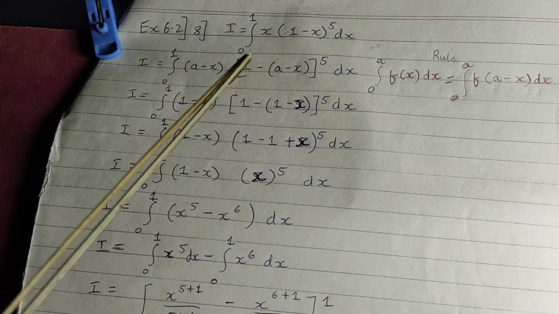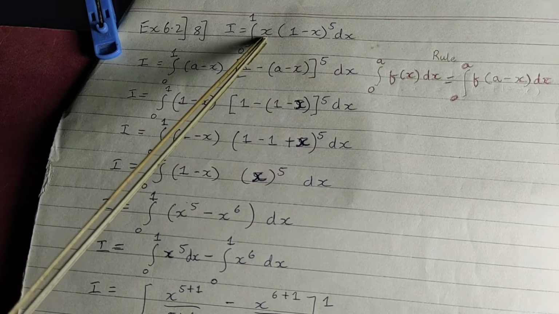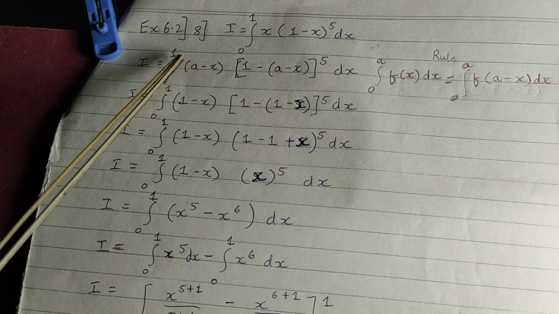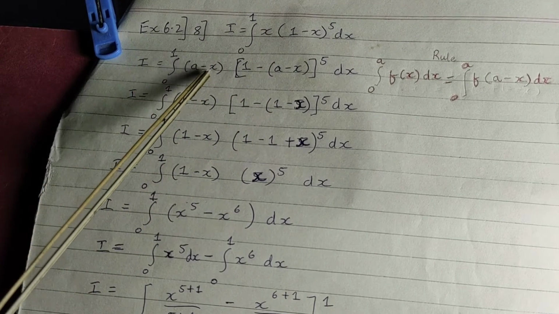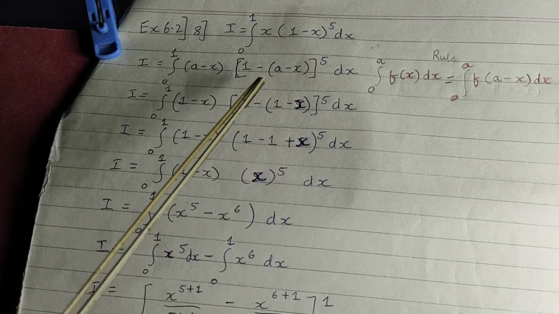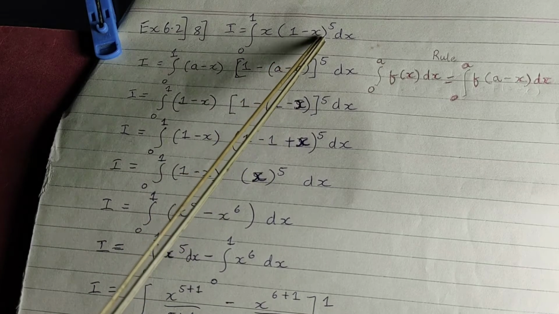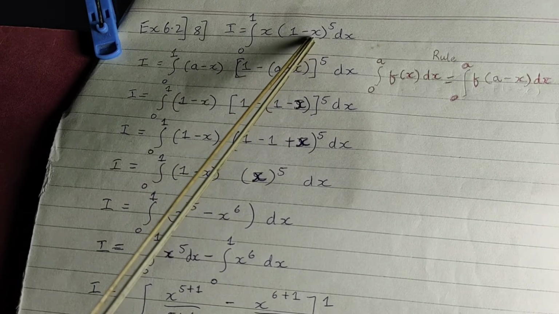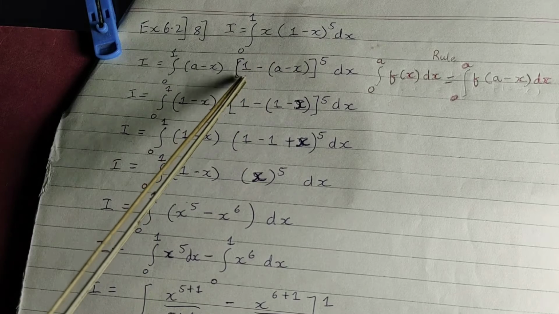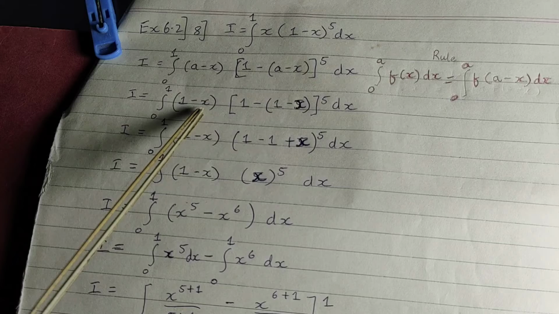So wherever x is there, we have to put the limit minus x. So a minus x would be 1 minus x. Here also a minus x would be 1 minus x. So this is 1 minus x, and here also outside we have changed it to 1 minus x.